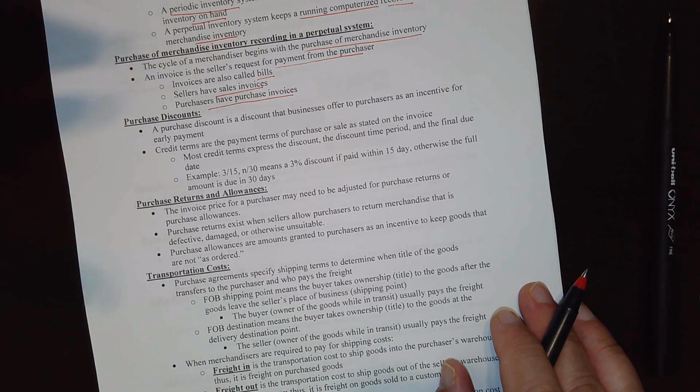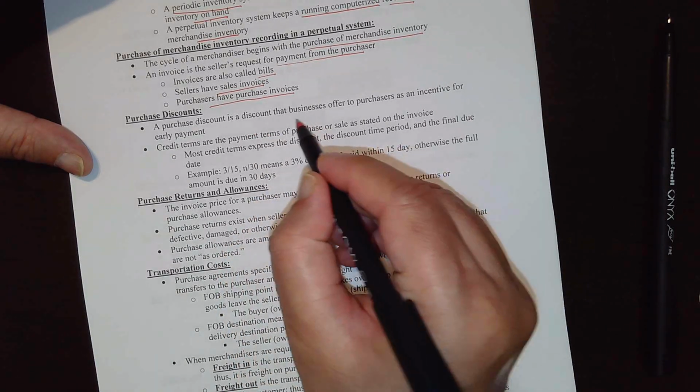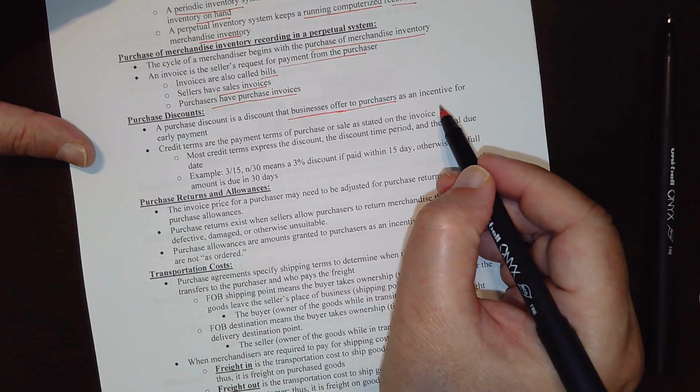That's the same with the discounts the purchaser receives from the vendor. For example, Best Buy is buying 10,000 iPhones. As you know, in retail the iPhone is about, right now, $1,500, for example, but they will get a deep discount because they are purchasing 10,000 at the same time. So a purchase discount is a discount that a business offers to a purchaser as an incentive for early payment.